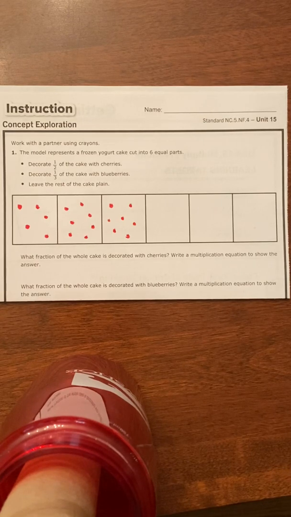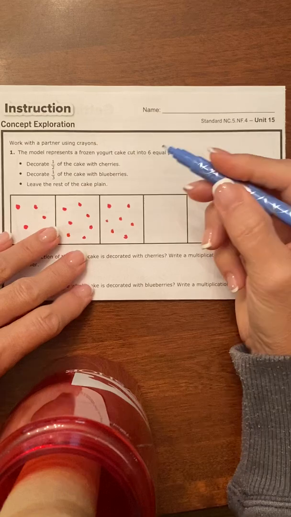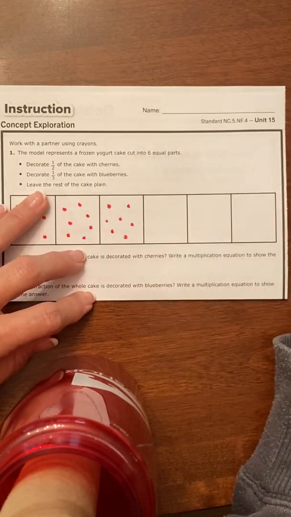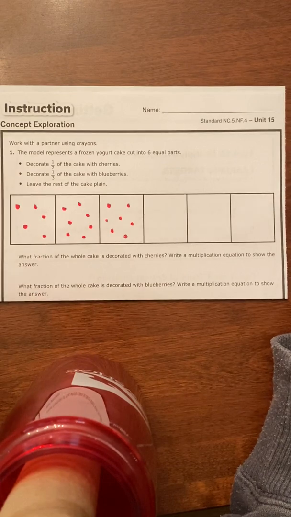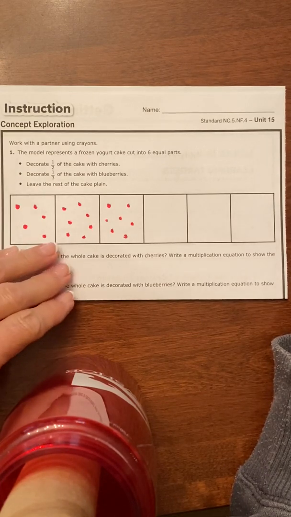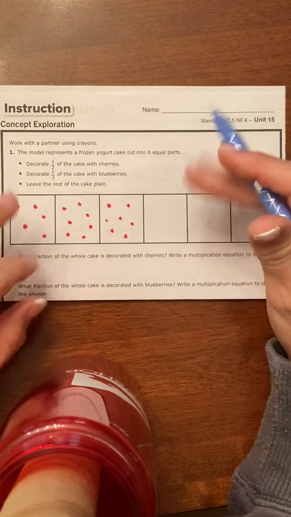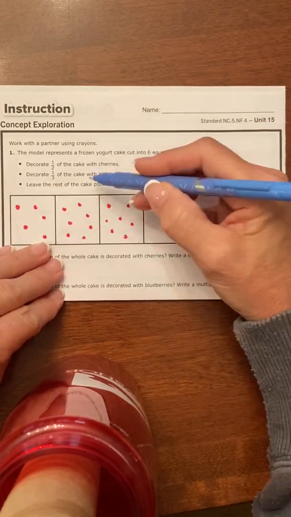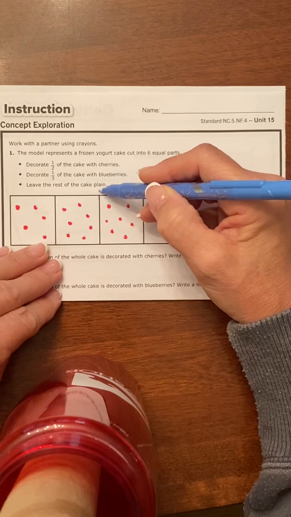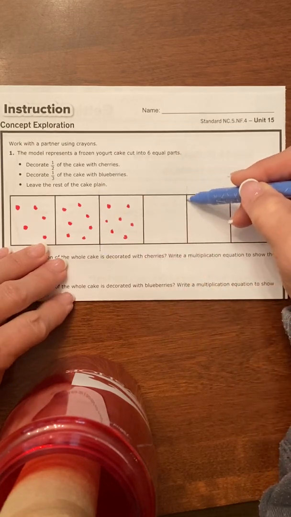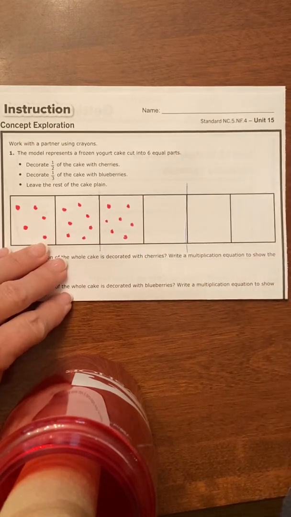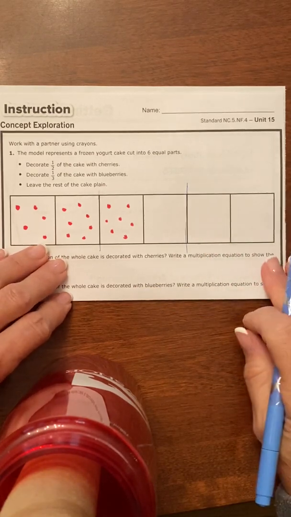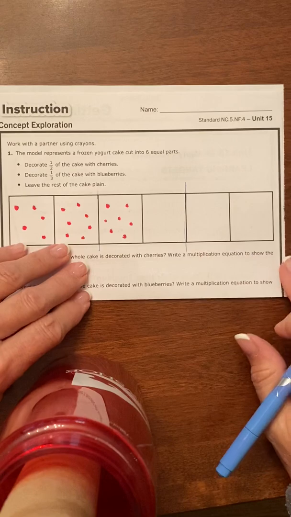Now blueberries, the blueberries are a little smaller than cherries, so I'm going to use my smaller pen. But we're going to do 1/3 of this cake. Well, if you want to think of it like this, if I put this whole thing into thirds, don't even think about how it's partitioned right now, think about where it would be. So these 2 parts will be blueberries, wouldn't they?